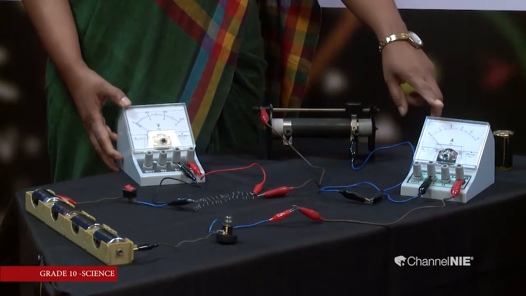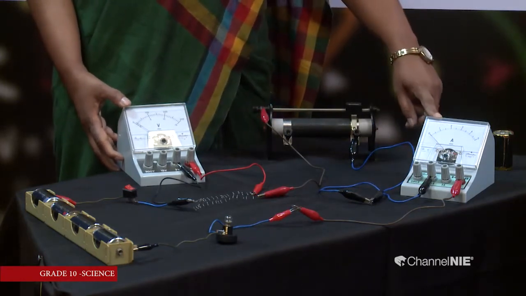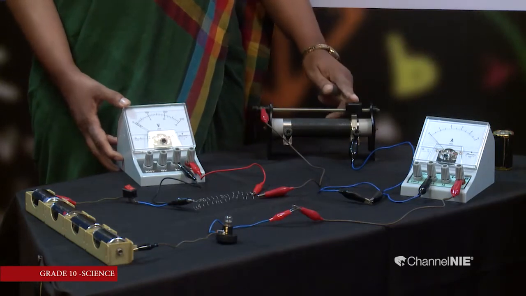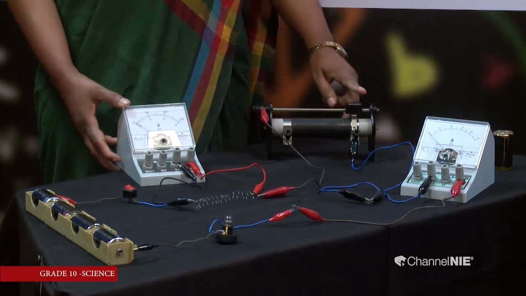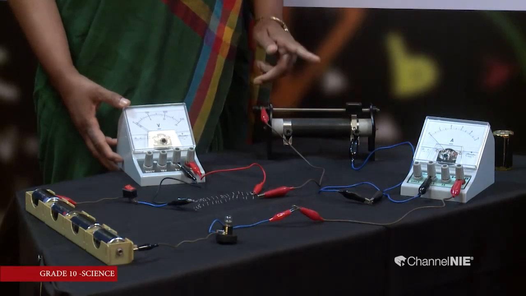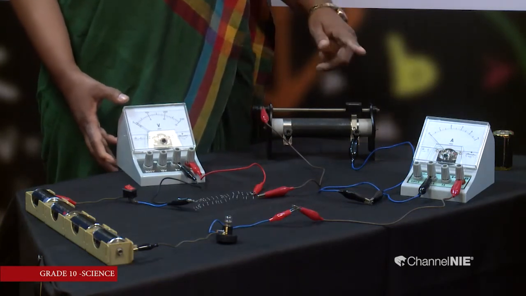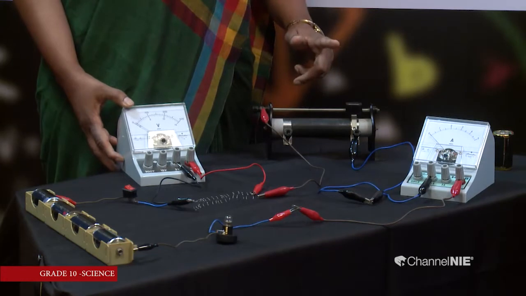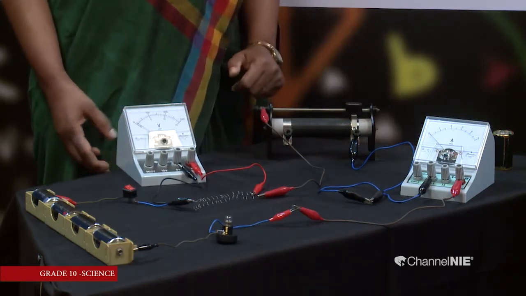How do we change the voltmeter reading and the ammeter reading? By changing the resistance of this rheostat. When the resistance of the rheostat is changed, the current flow and the potential difference of the circuit too change. Thereby, you can have different readings.